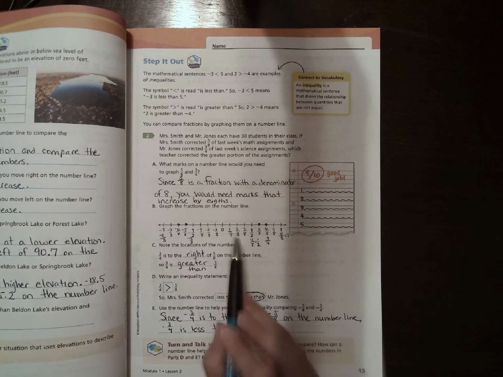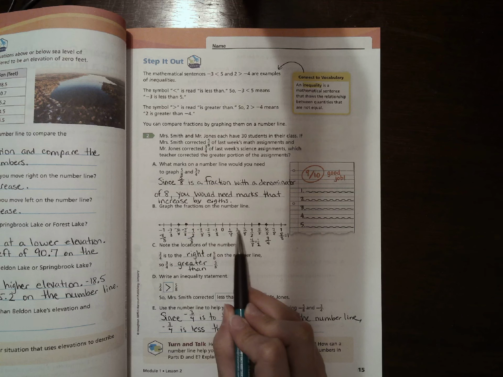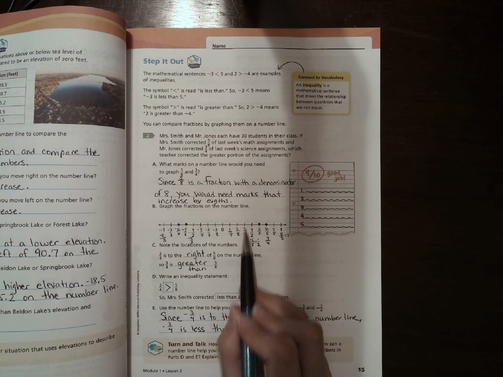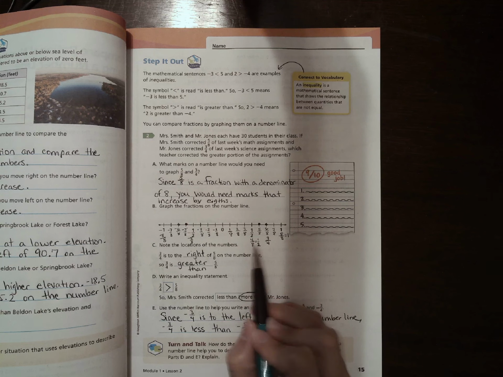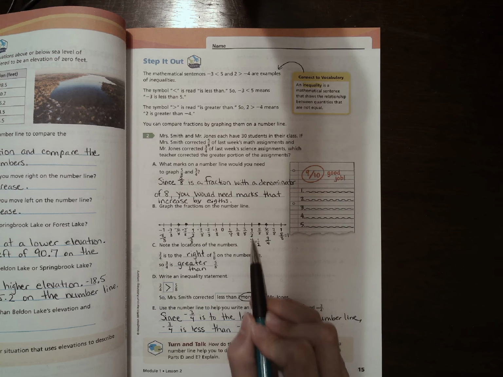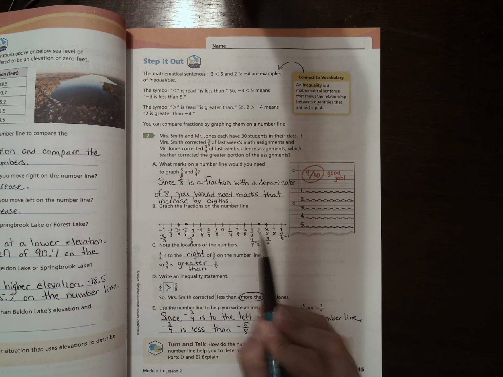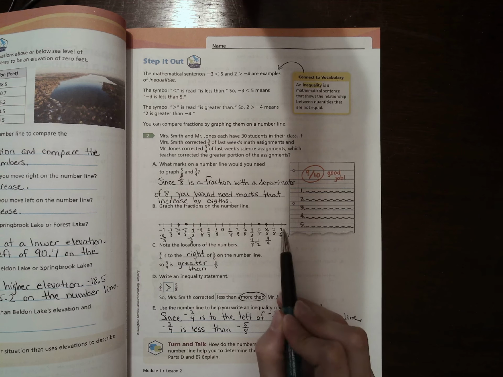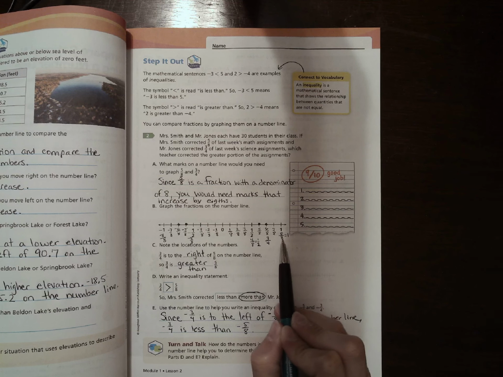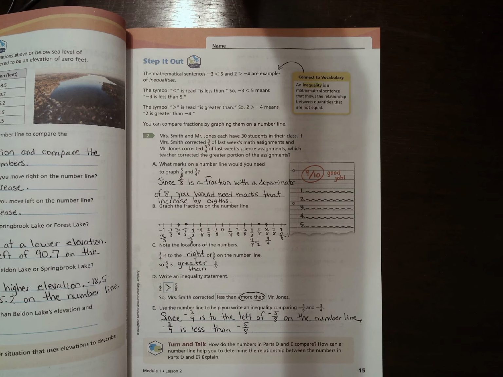So we are going to label our first line 1/8, our second 2/8, our third 3/8. We already have 1/2 labeled for us, however that is 4/8 because 4/8 when it's reduced or simplified is 1/2. Next we have 5/8, 6/8, 7/8, and 1, which would be 8/8 because 8/8 is equal to 1 when you simplify.